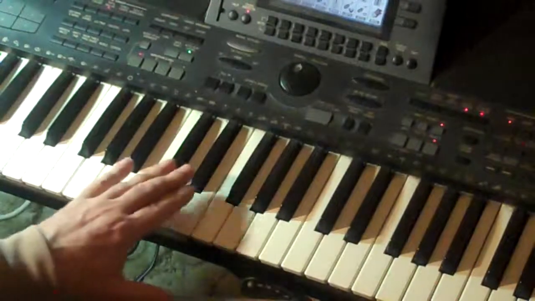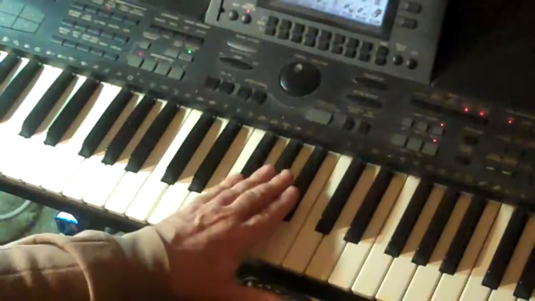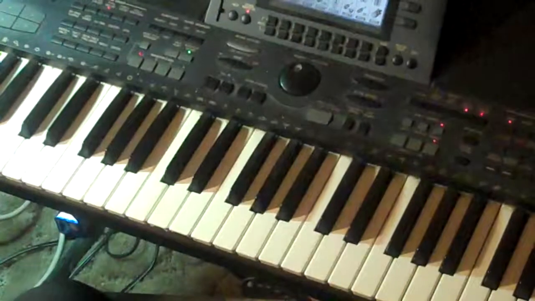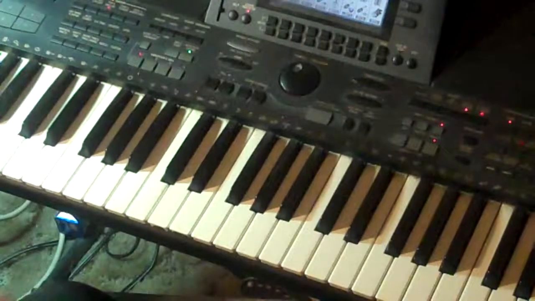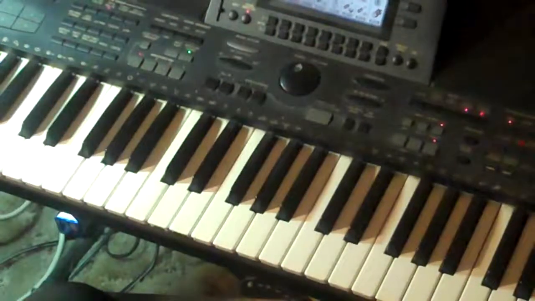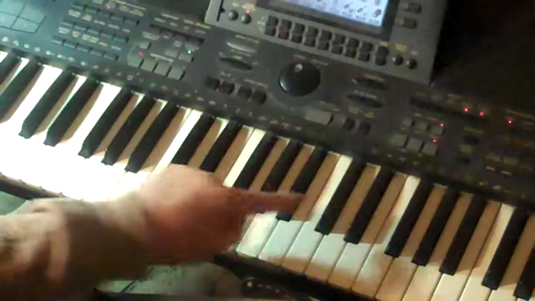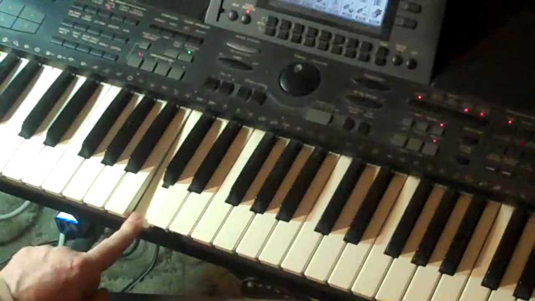You can see that the black notes are divided into groups of 2 and groups of 3 on up the keyboard. The reason that's important is that it gives us some frame of reference on how to find a note. The way I'm going to teach you today is that just before the set of 2 black notes is the C note. And that's going to be a reference point for you.